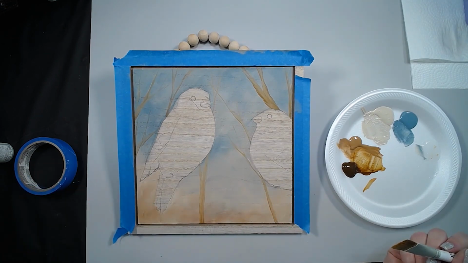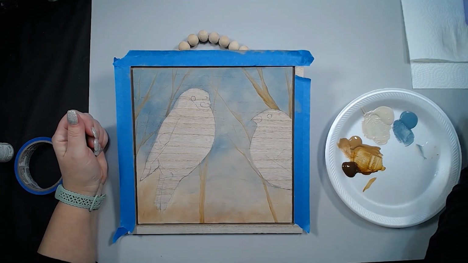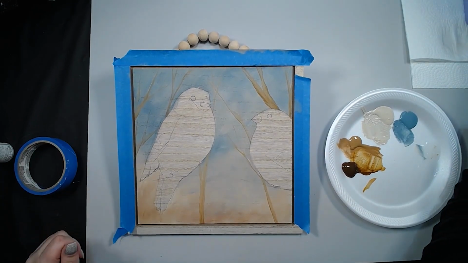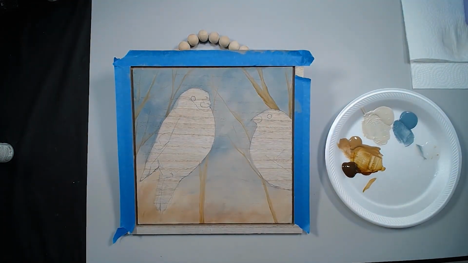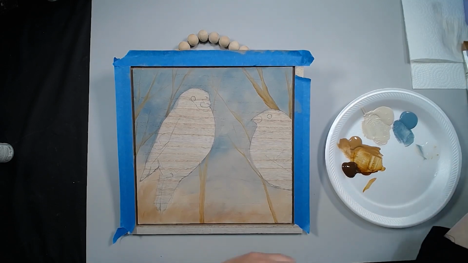All right, so let's work on our birds. So with birds, you work from the back forward, and in most designs you work from the back forward.